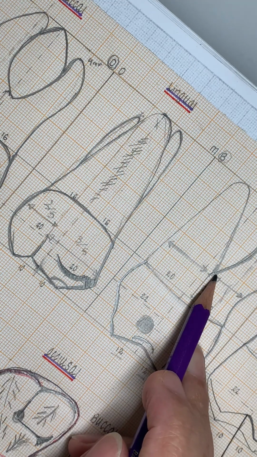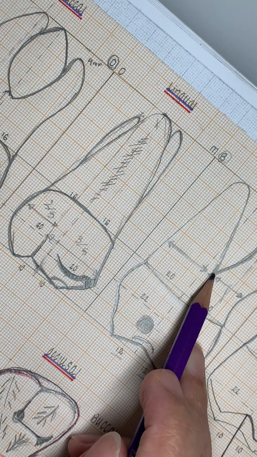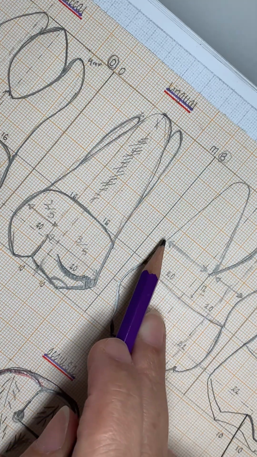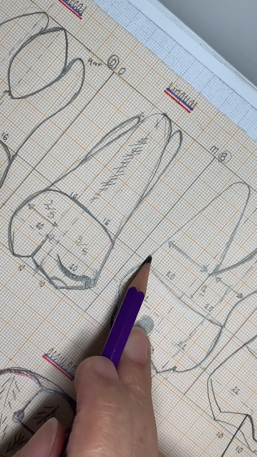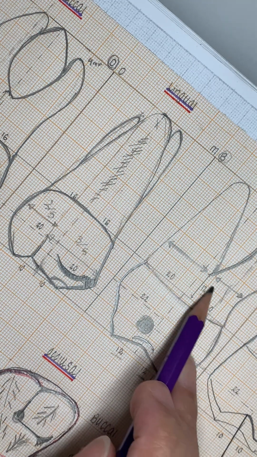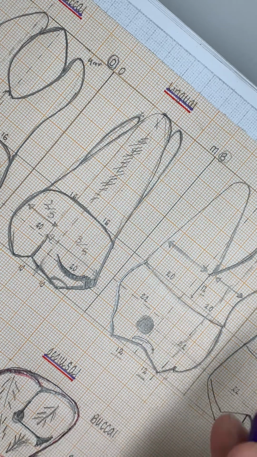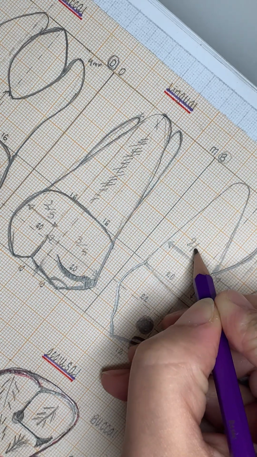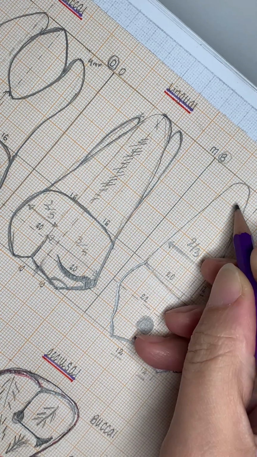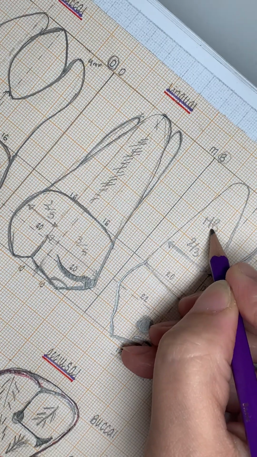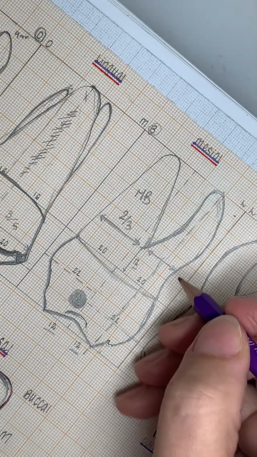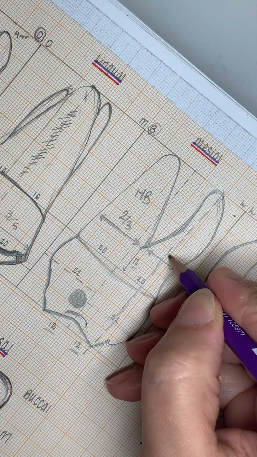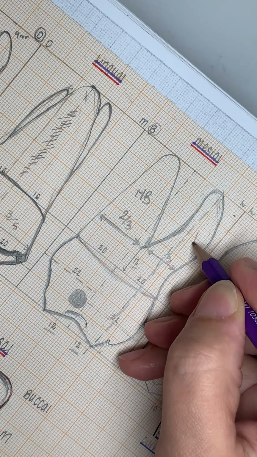No, not in the middle. It should be shifted from the midline. Shifted by how many? Again, if you see here, this is my root trunk. 2/3 of the root trunk is for the mesiobuccal root, okay? And 1/3 will be for the palatal root.